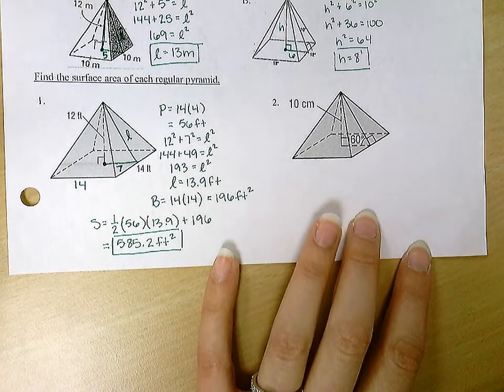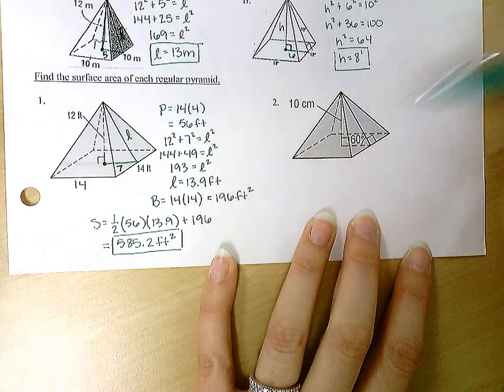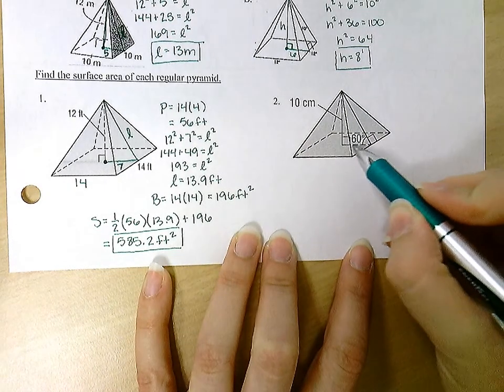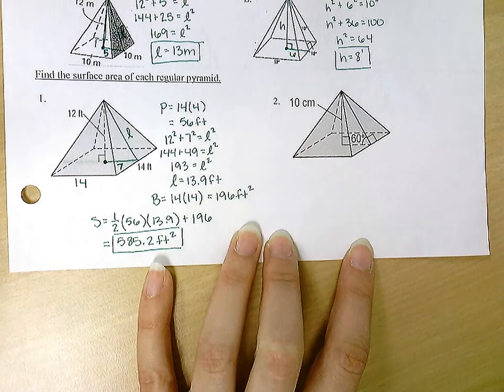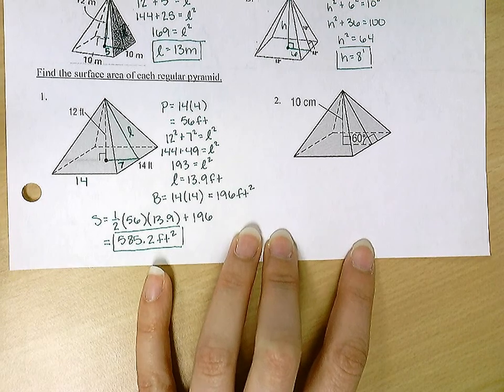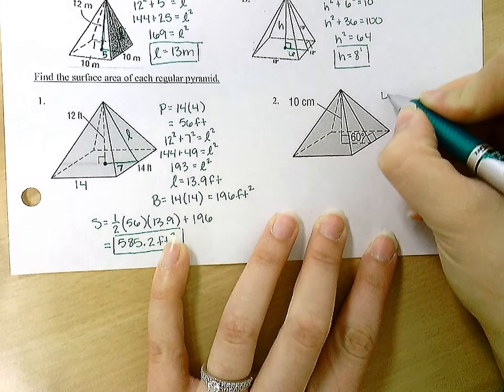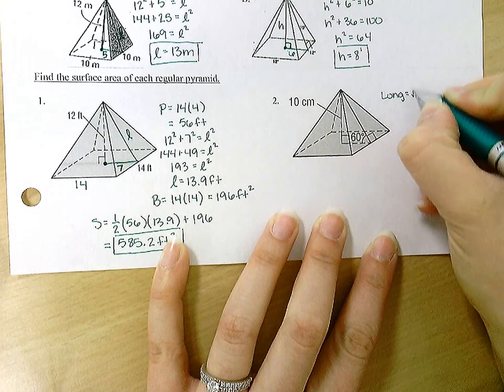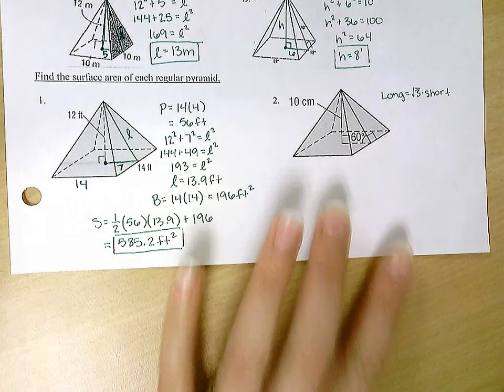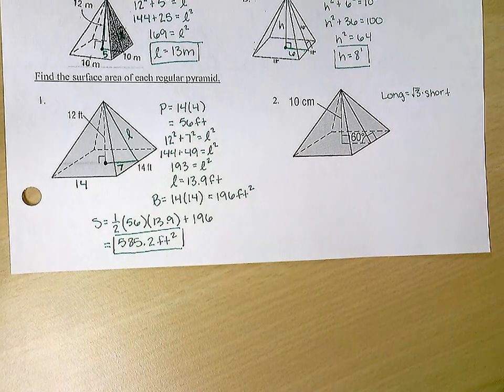Okay, so this side of 10 is your long side in that right triangle. I need to find this short side right here. So I'm given the long side, and I have to find the short, so I need to use this top equation here. I would use long side is equal to the square root of 3 times the short side. And we're solving for that short side.